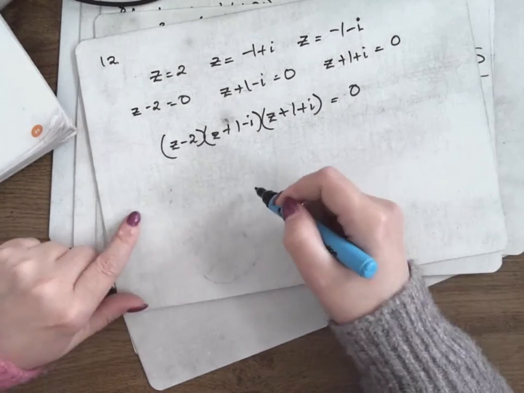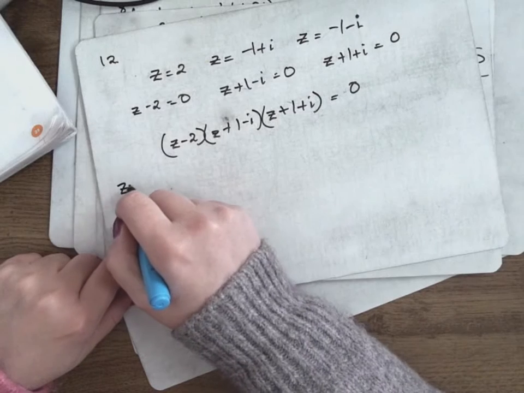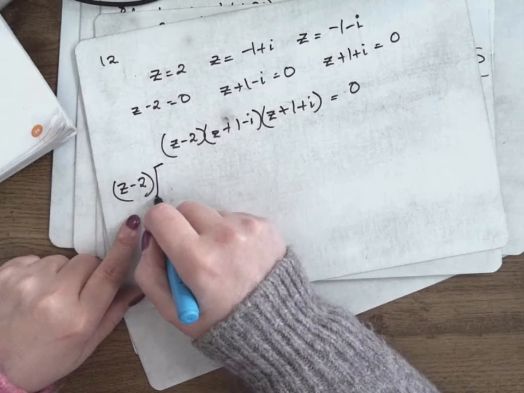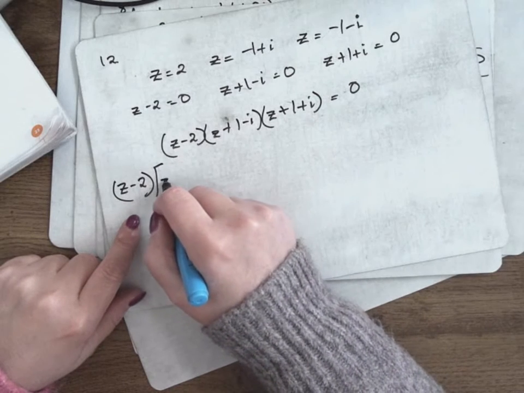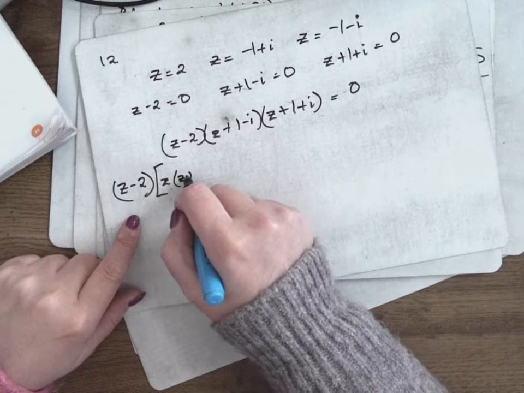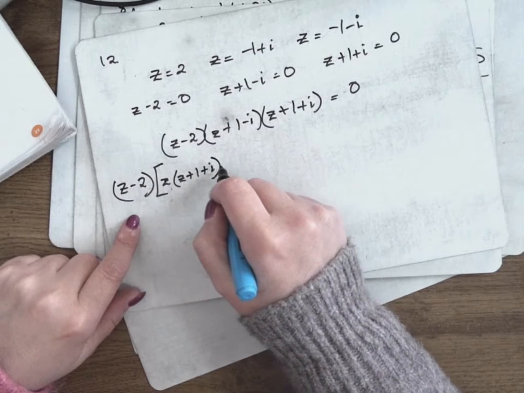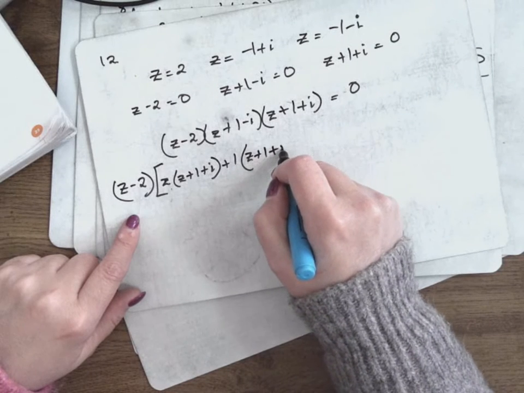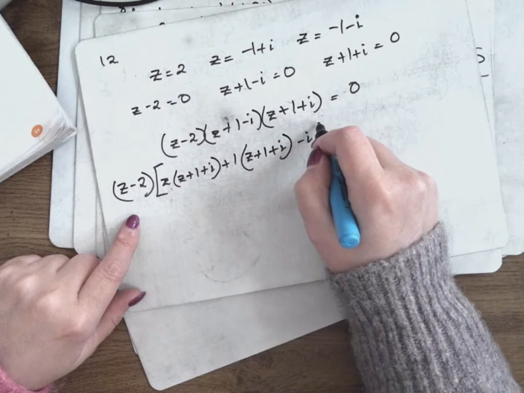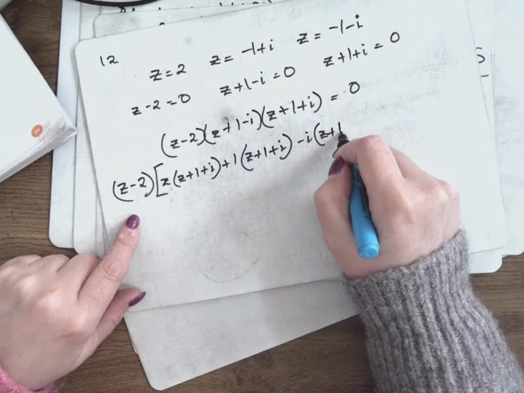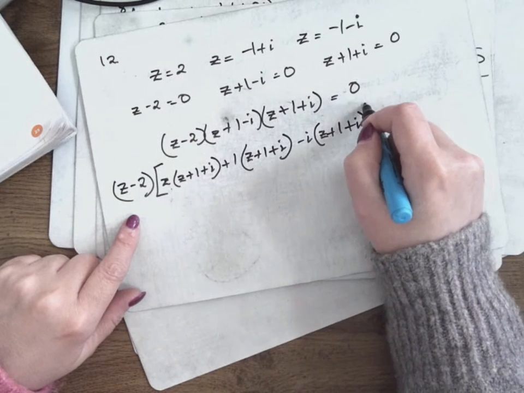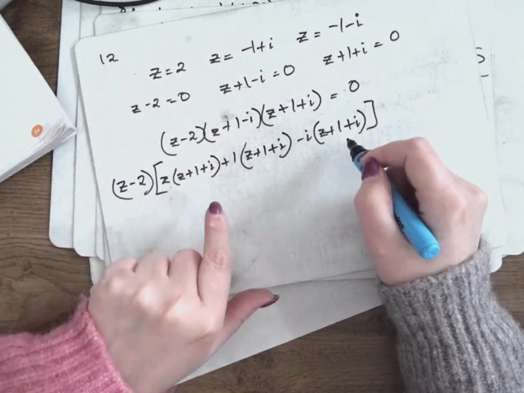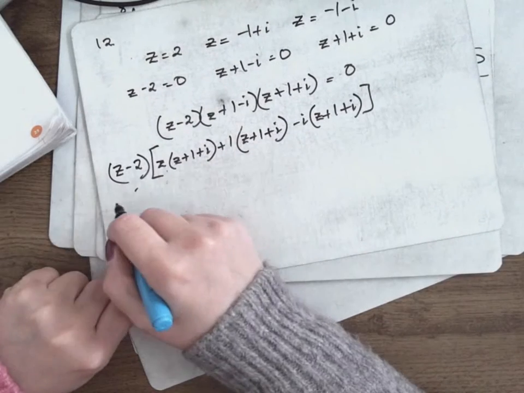So I'm just going to leave the z minus 2 there a minute, and I'm going to multiply all of this. So here, I'm going to split up that middle bracket, write this last bracket down twice: z plus 1 times z plus 1 plus i, minus i times z plus 1 plus i. Is that okay? So I just split up that bracket. I'm multiplying these two brackets first, going to get an answer, and then multiply it by z minus 2. So z minus 2 will wait for a minute.